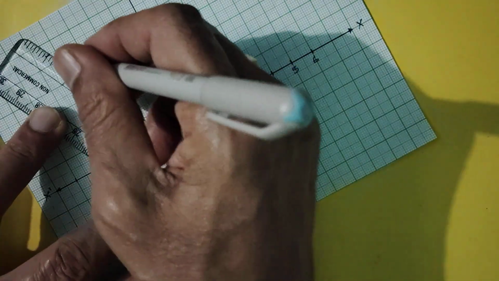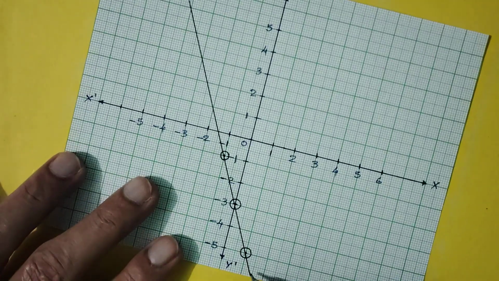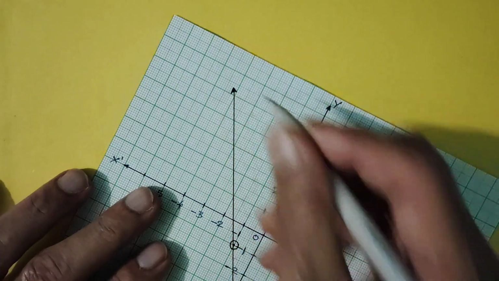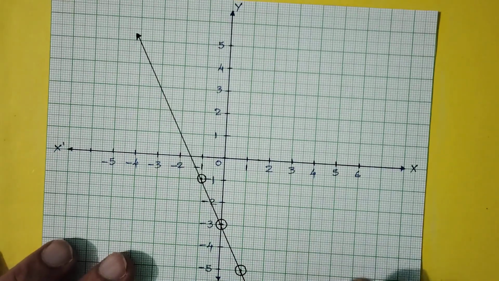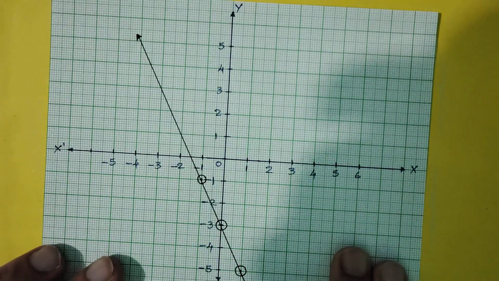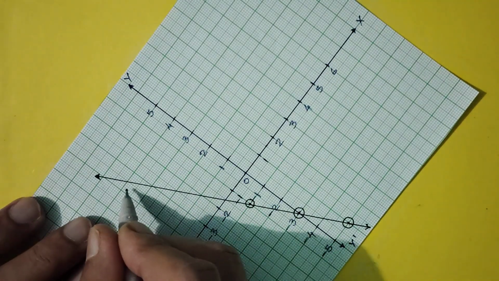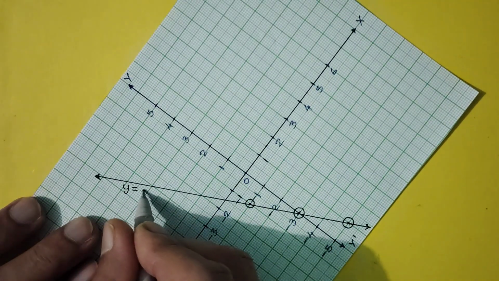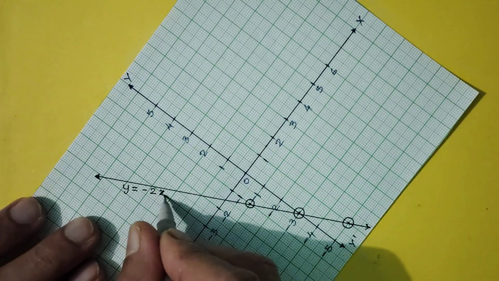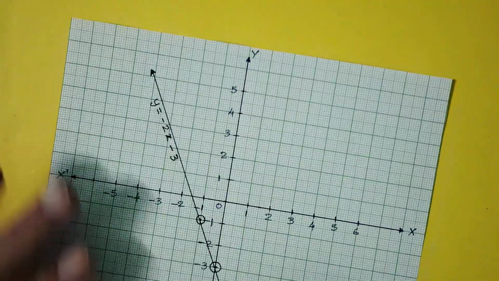So we'll get the graph like this. This is the graph. So we can write here y is equal to minus 2x minus 3.